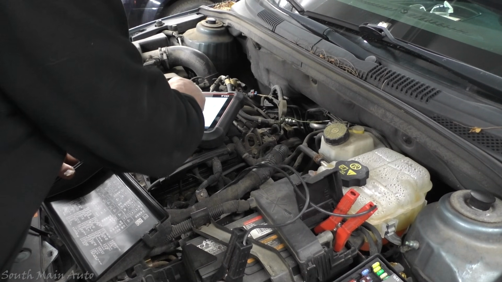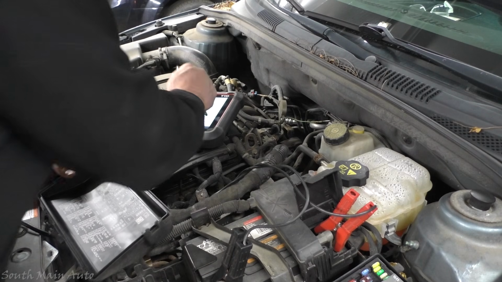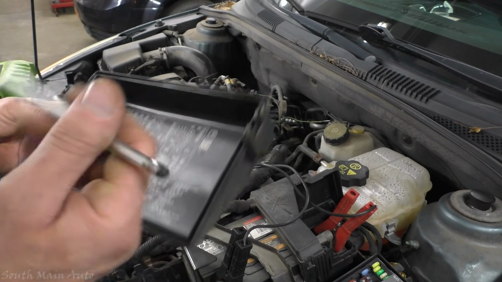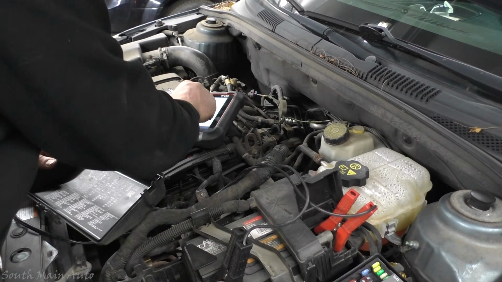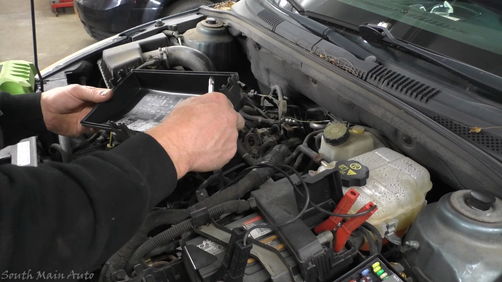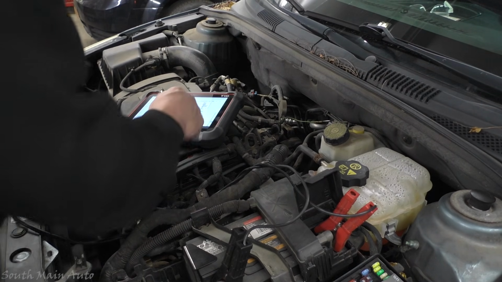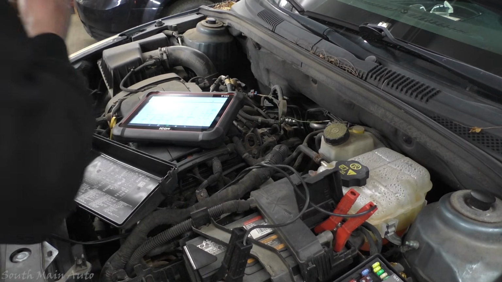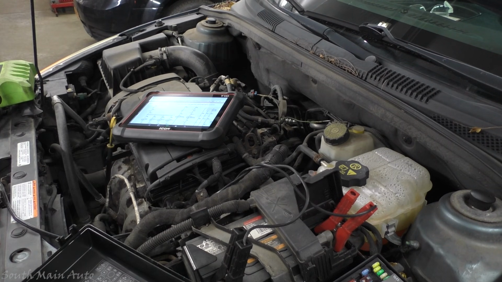And then fuse number F9, that runs the injectors. Let's see what it says here. Number 9, fuel injector. Okay, so we have to assume fuse F47, even though here it says lambda sensor. It does have a junction on it. Perhaps it runs multiple units.